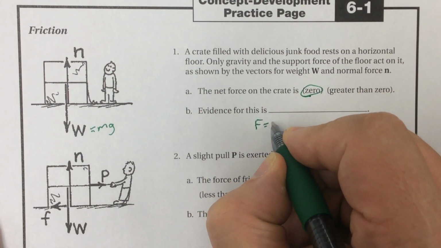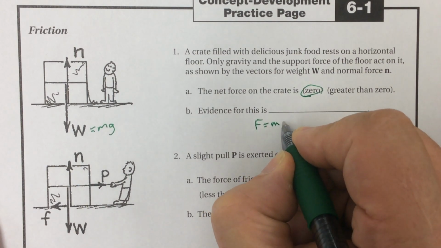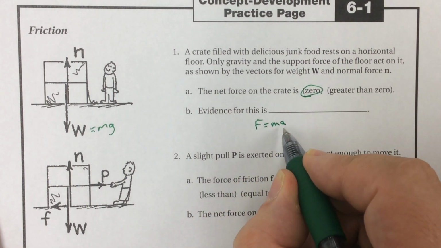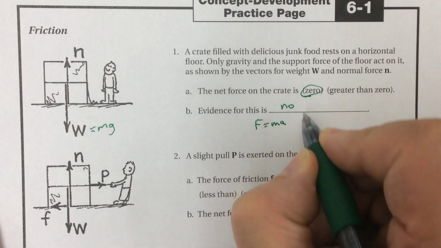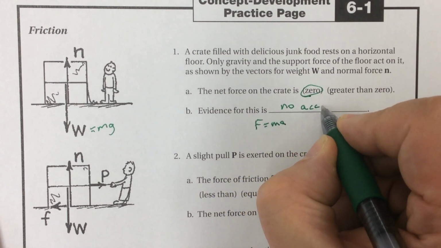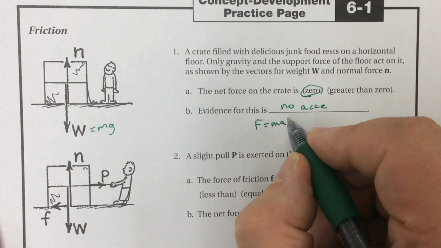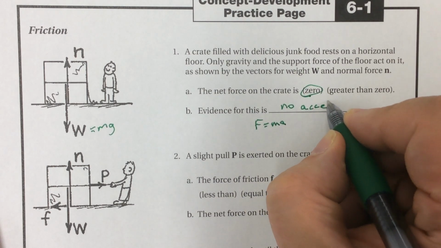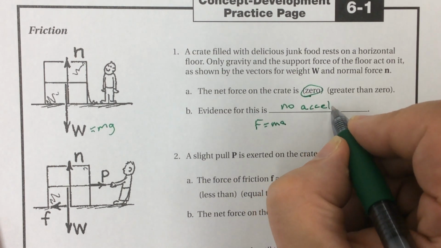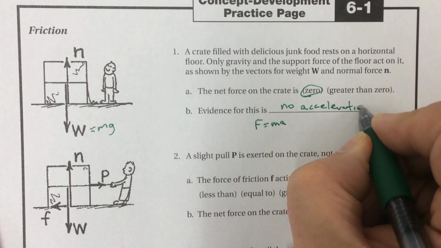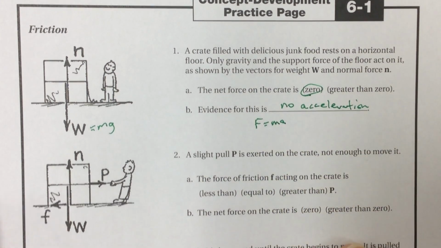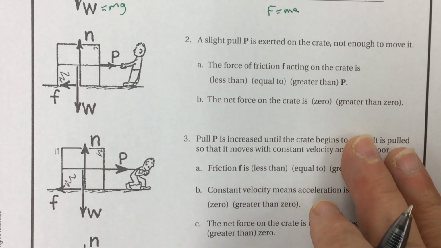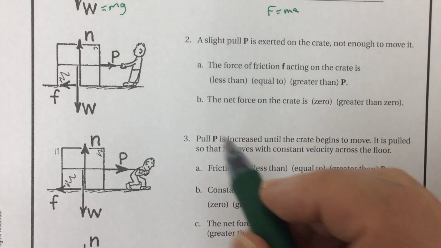If you have a net force acting on a mass, it will accelerate that mass. And since this is resting on the floor, we know that there isn't a net force because it doesn't accelerate. So no acceleration.